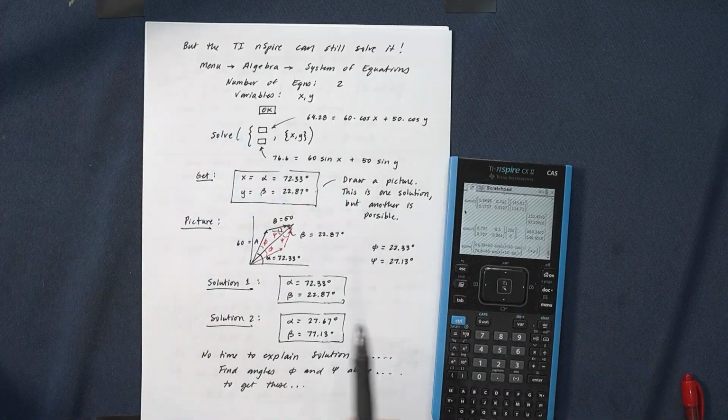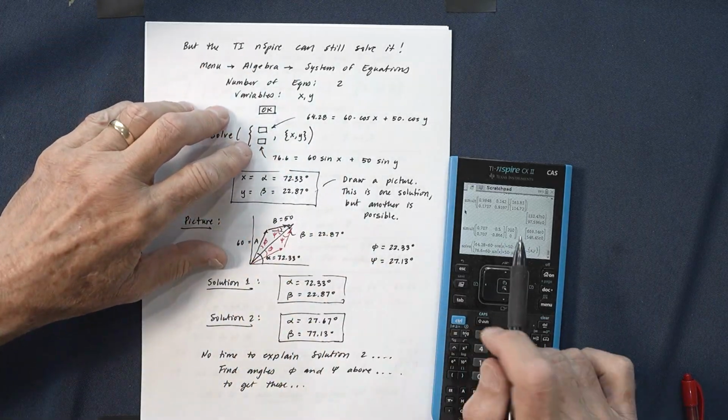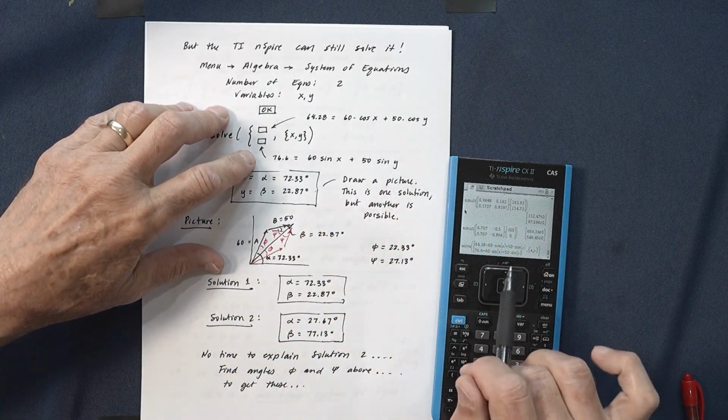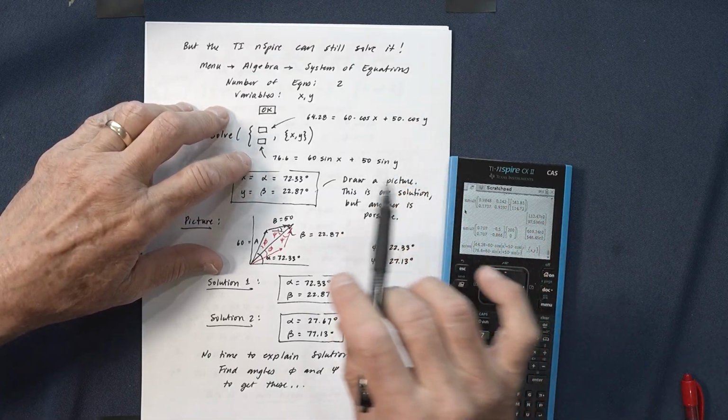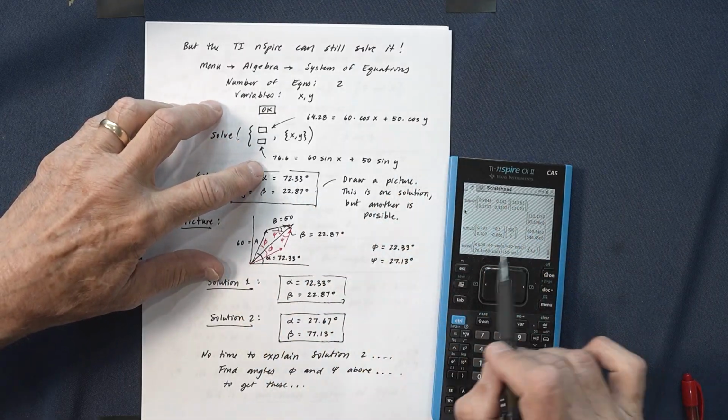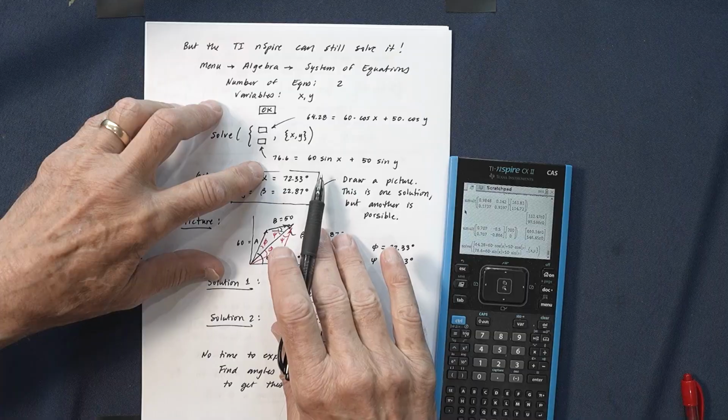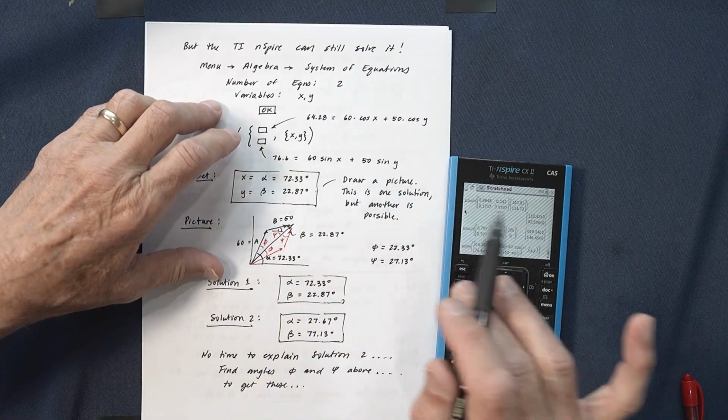So those are my 2 equations. 64.28 is equal to 60 cosine x plus 50 cosine y. 76.6 is equal to 60 sine x plus 50 sine y.